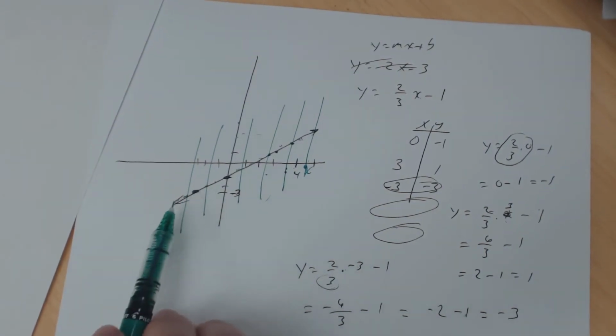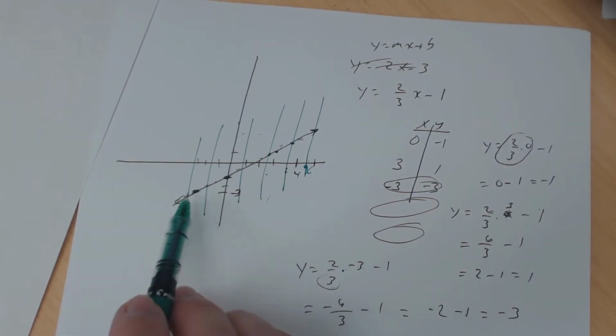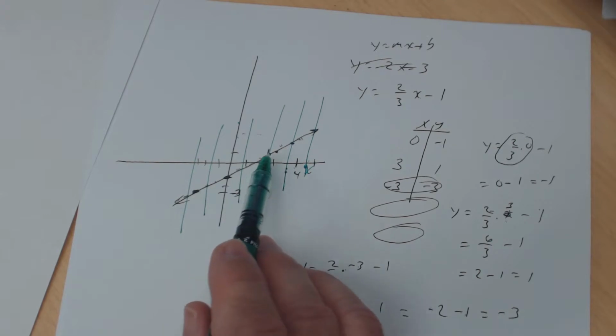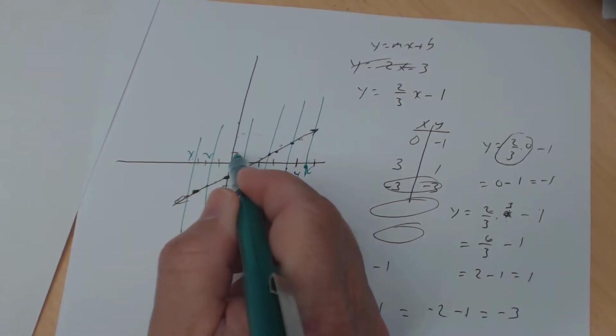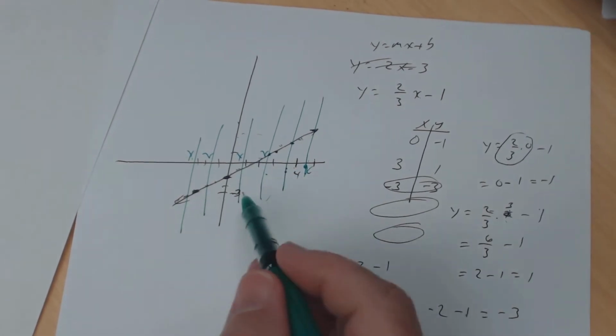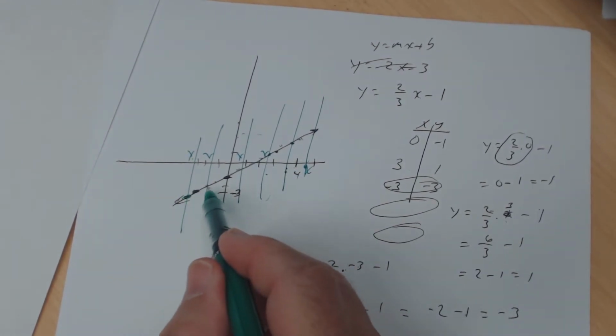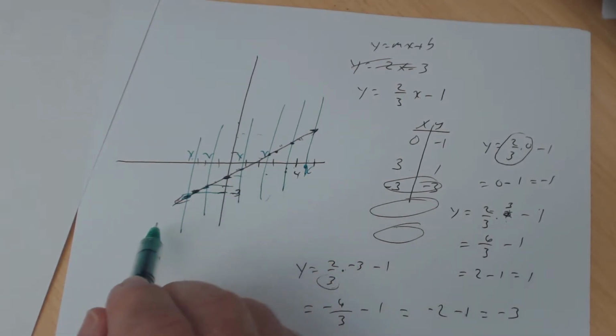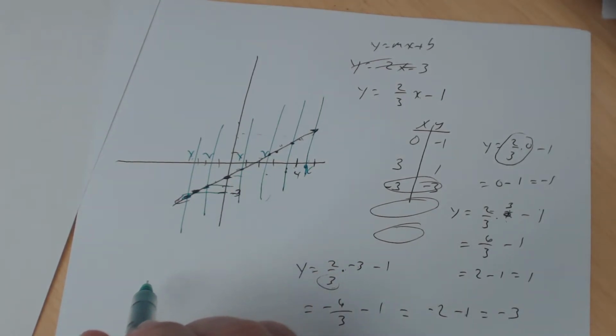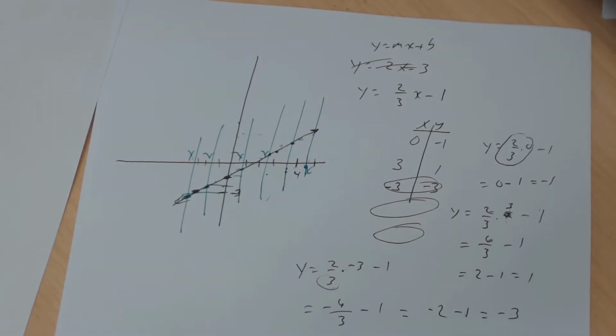So notice, when I drew these vertical lines, it intersected the graph once everywhere. So that means that for each of those x coordinates, whatever these x coordinates are, there's only one y value assigned to it. Whatever that y value is, there's only one y value assigned to it. Okay? All right, so let's look at this one.